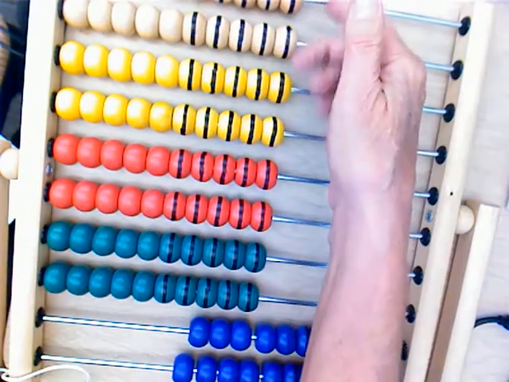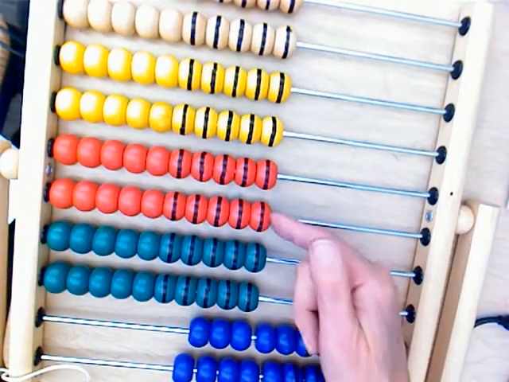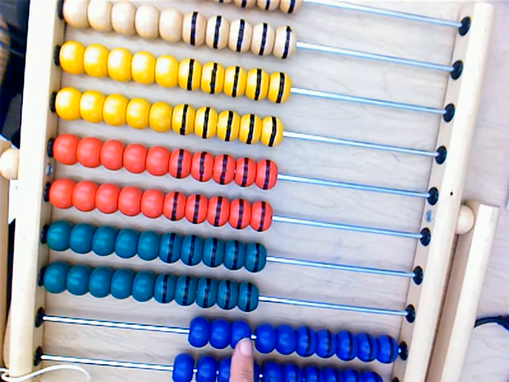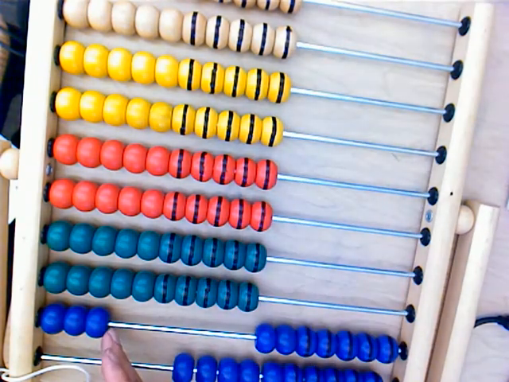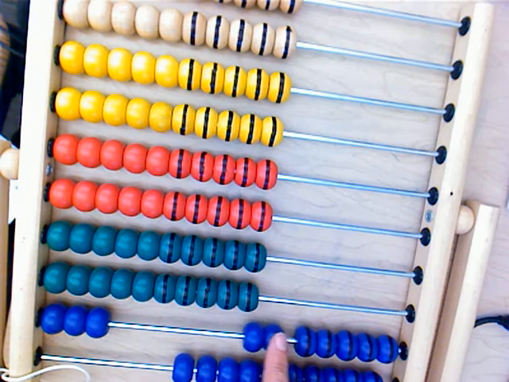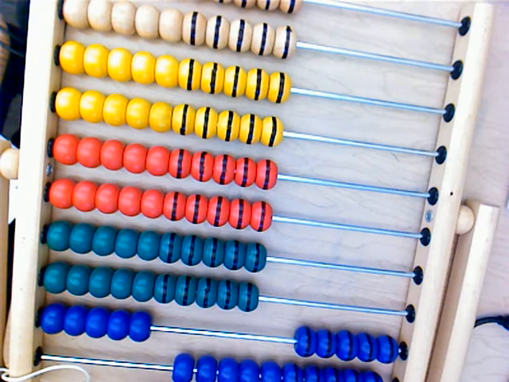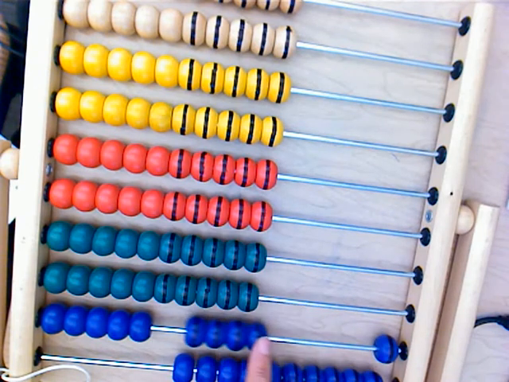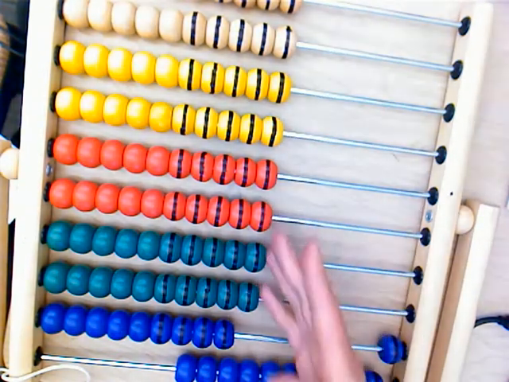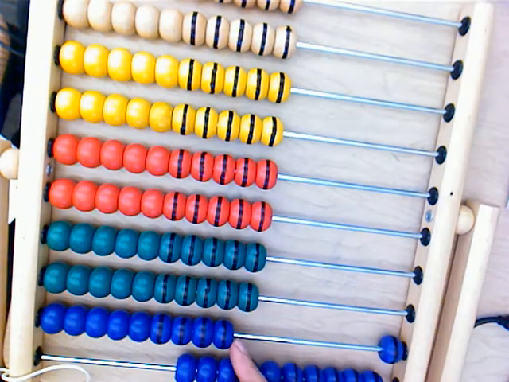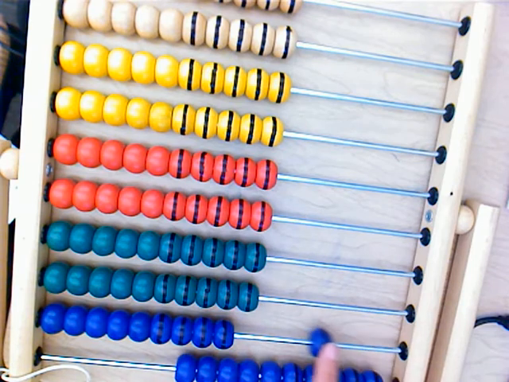So now I've got 8 tens and 3 more. 8 tens and 3 more, 83. 8 tens and 5 more would be 85. 8 tens and another would give me 5 plus 4 more gives me 9. 8 tens plus 9 gives me 89, and one more gives me 90.